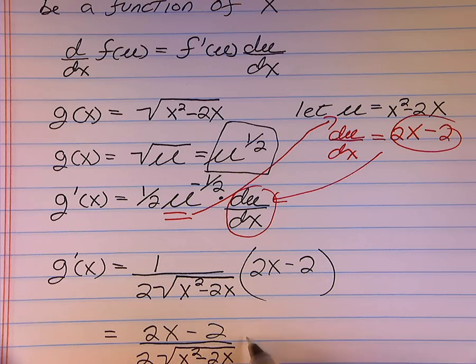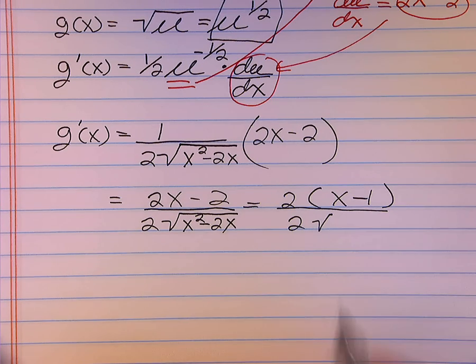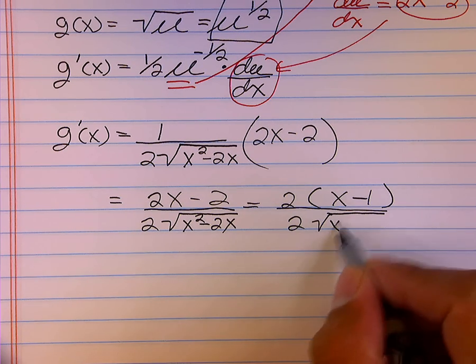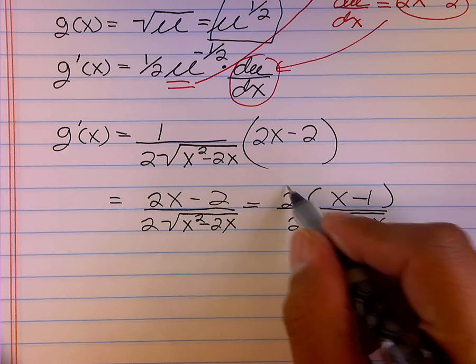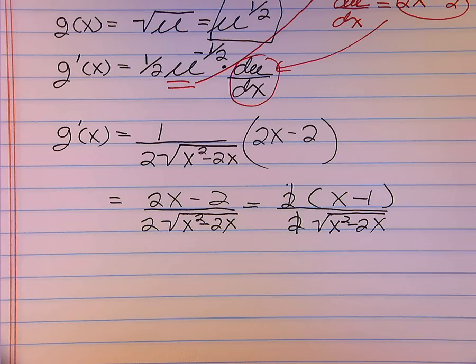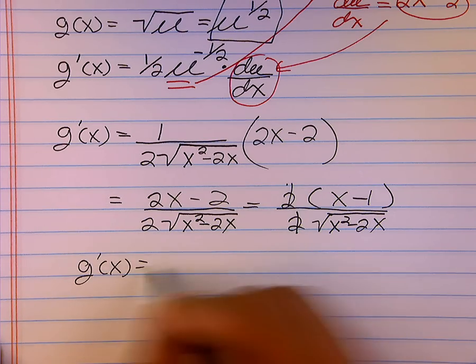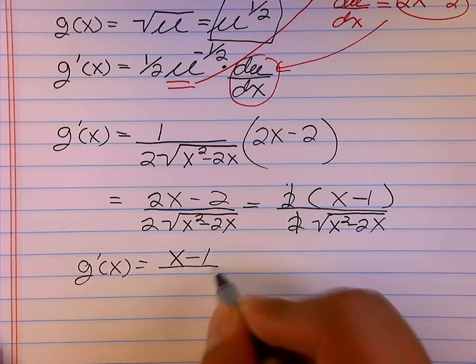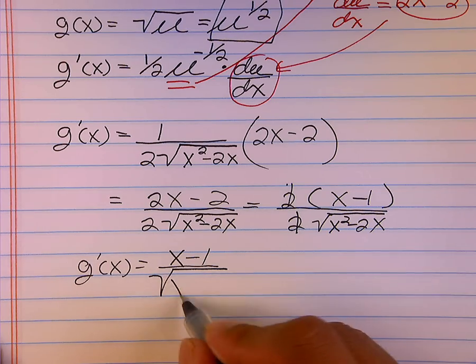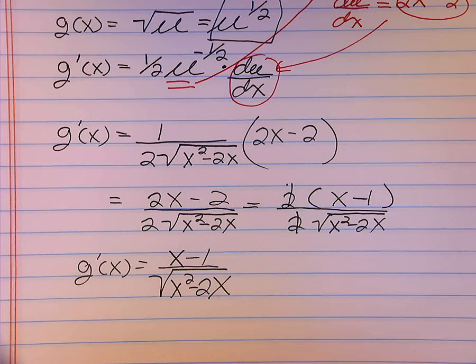Also, every fraction must be put in factored form to see if you can factor it, which I can factor out the 2. Oops, sorry. And of course, we reduce that. So my final answer is g prime of x equals x minus 1 over the square root of x squared minus 2x.